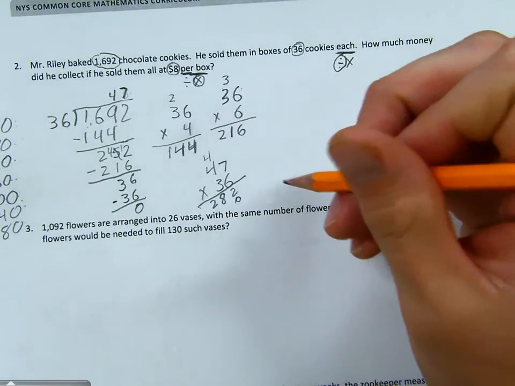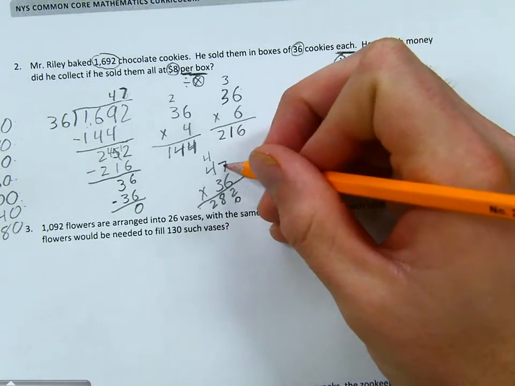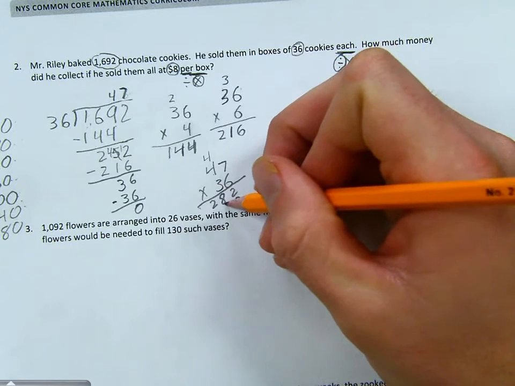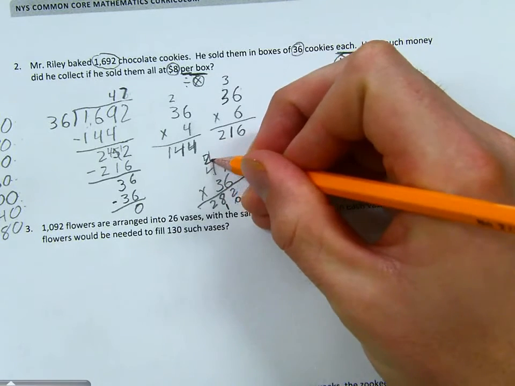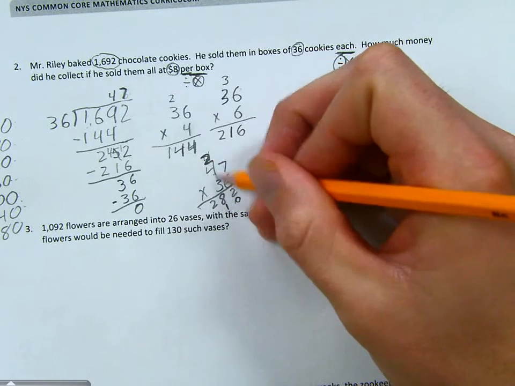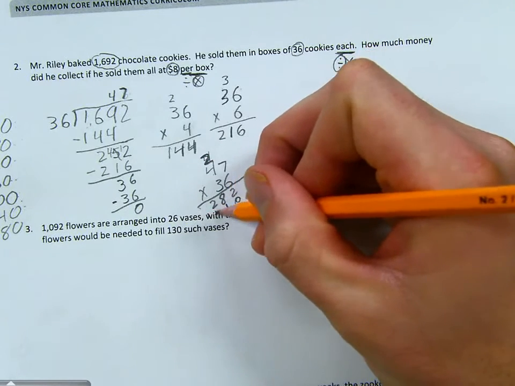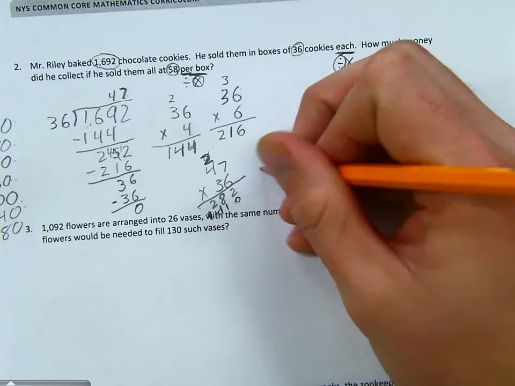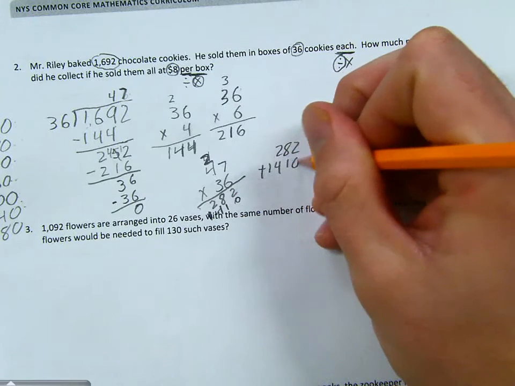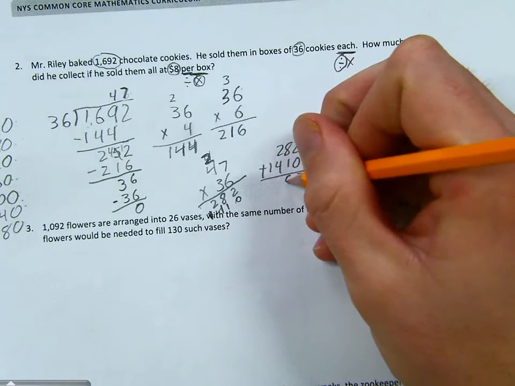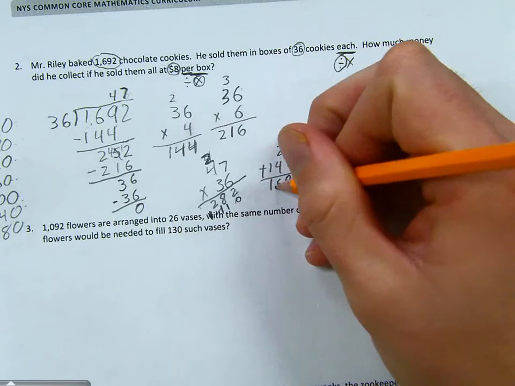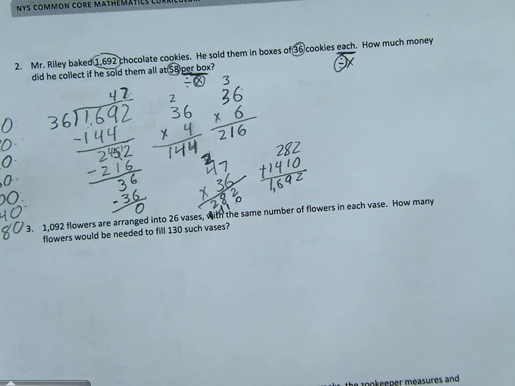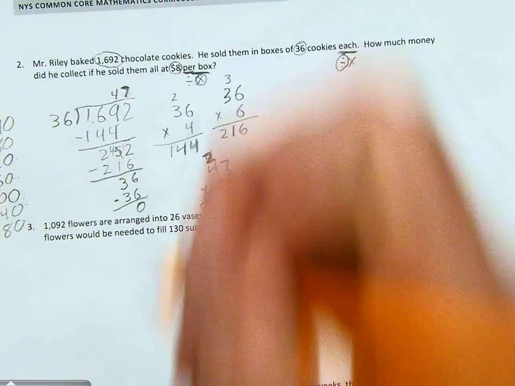I'm going to leave myself a whole lot of room here. 7 times 3 is 21. 4 times 3 is 12, plus 2 is 14. So I have 282 plus 1410. I get 9, 6, 1. 1,692, which is my dividend. So I know that 47 is the correct number of boxes.